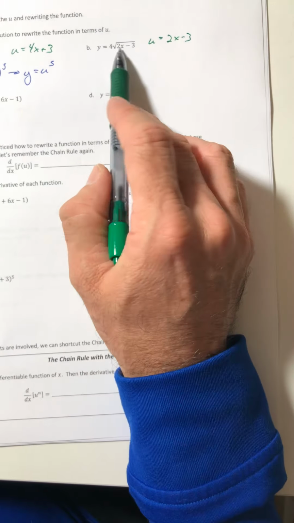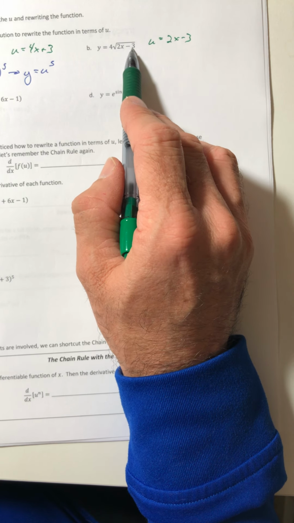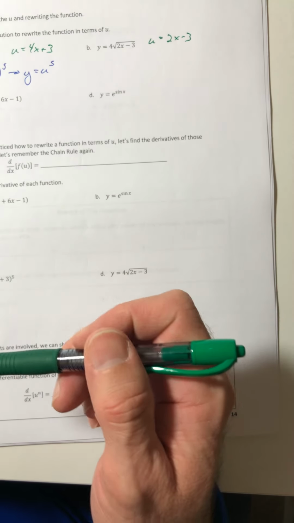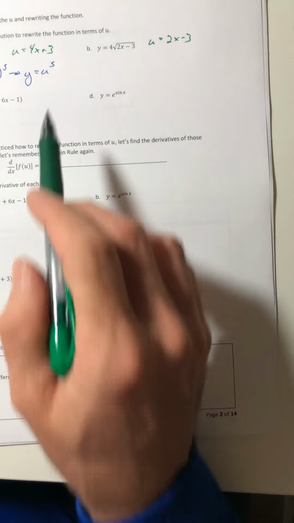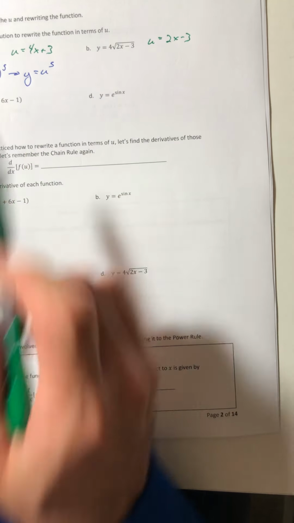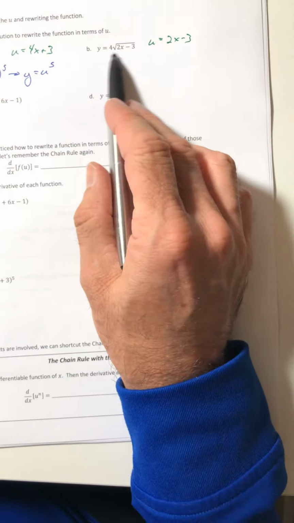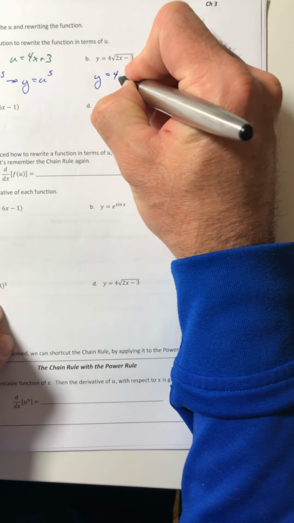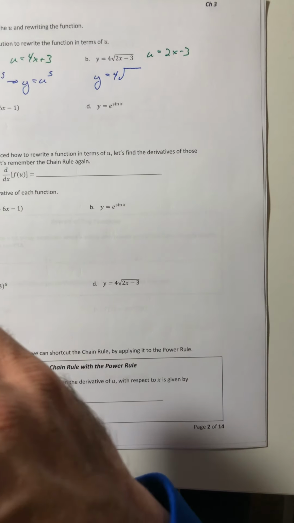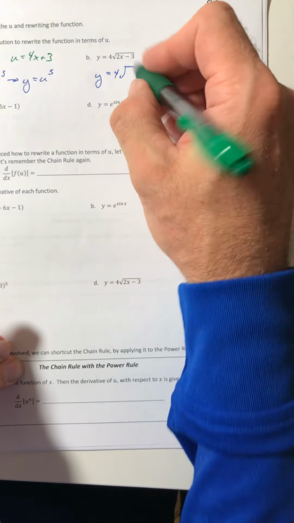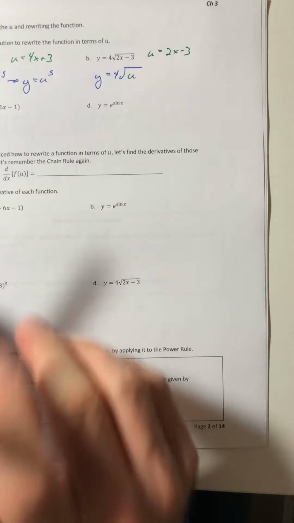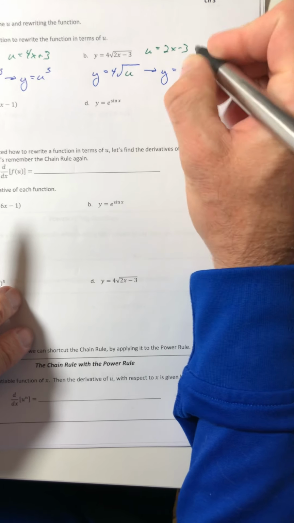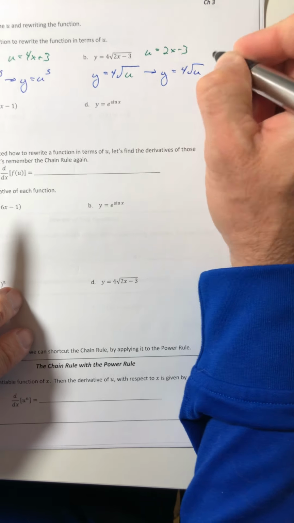If you just chose the 2x, you'd end up with u minus 3, which is in terms of u, but when you go to find a derivative, you're still going to have a quantity. So you're trying to get those quantities down to just a single variable. You don't like quantities inside of things. Okay, so that 2x minus 3 is going to substitute out and become a u. So the equation I now have is 4 root u.